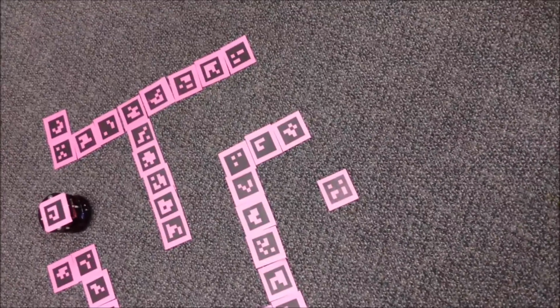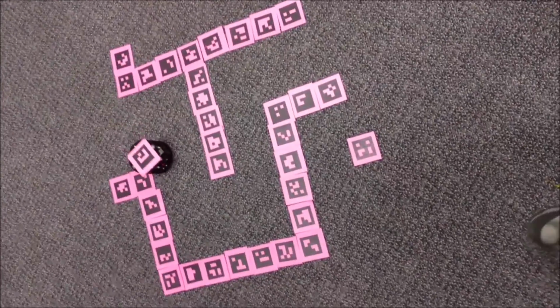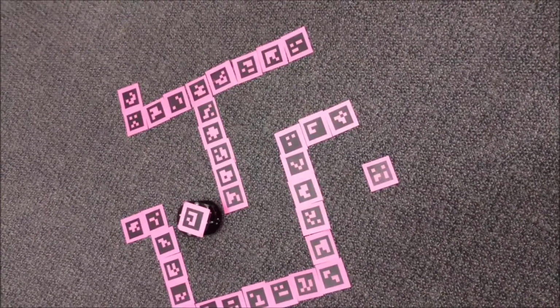This is the configuration that we made for our robot to solve. It's using A-star currently and finding the best path towards that goal.